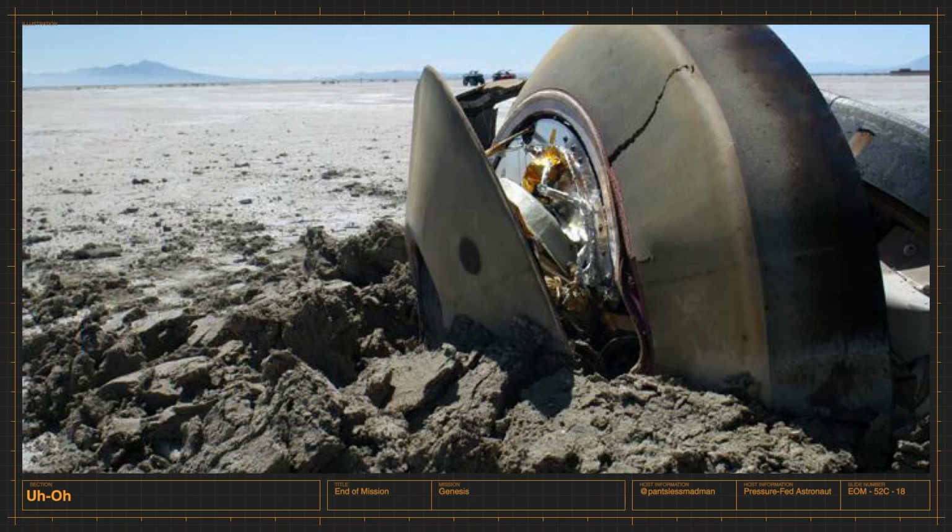NASA will say that it's a failed sample return mission, but we know the truth. It's aliens. So this is where the parachutes are. Uh-oh. So what do you think happened? Was it bolted in too tight? No. Did they stage it correctly?